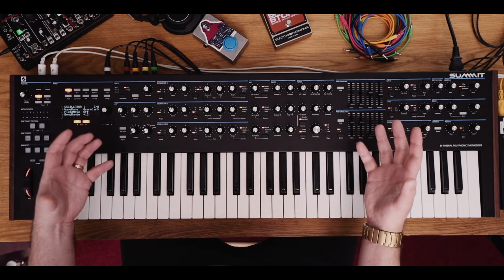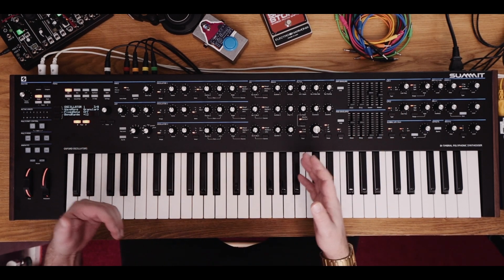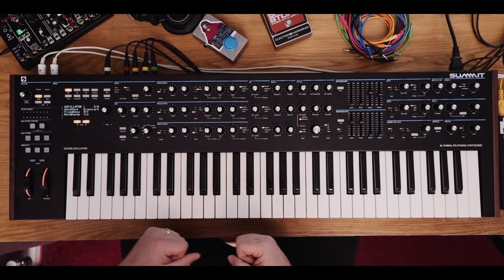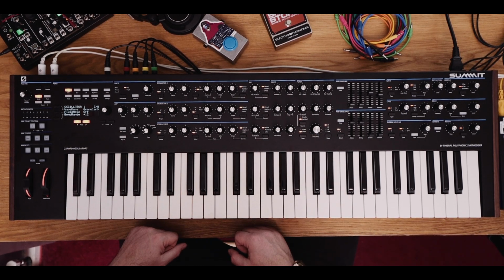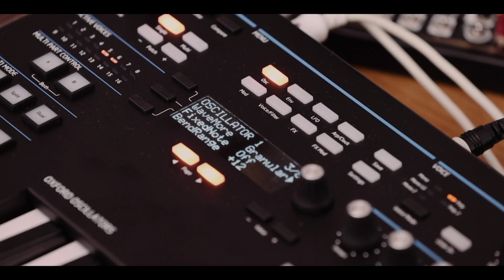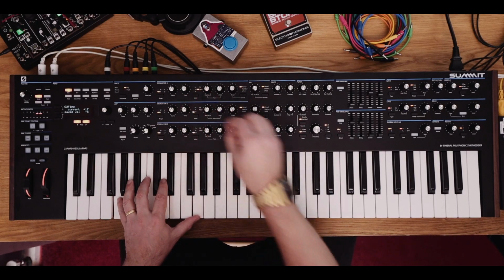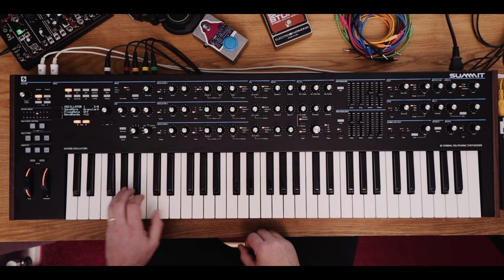With the huge amount of wavetables available within the Summit, you have an enormous palette to start your sound sculpting, even at the oscillator level. And of course we have 3 oscillators. So let's just bring in another oscillator. And of course if we just detune that a little bit, we'll start to thicken up that sound.